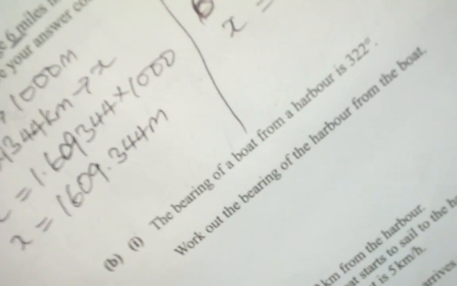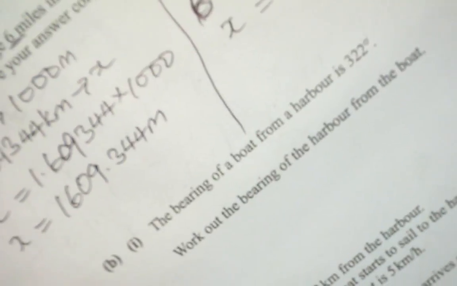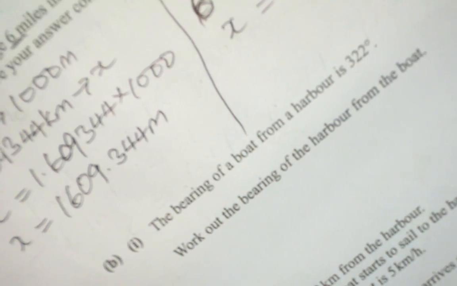And the second question, that is question 7b, says: the bearing of a boat from a harbor is 322 degrees. Work out the bearing of the harbor from the boat. Okay, here let's first of all draw some reference points. Let's get some cardinal points again as usual. Let me start here.